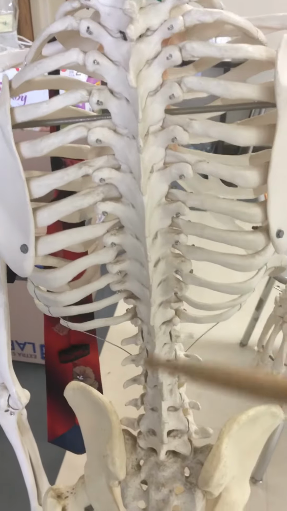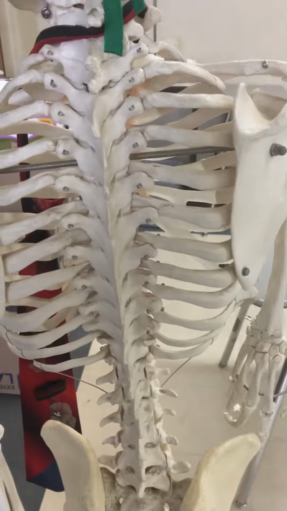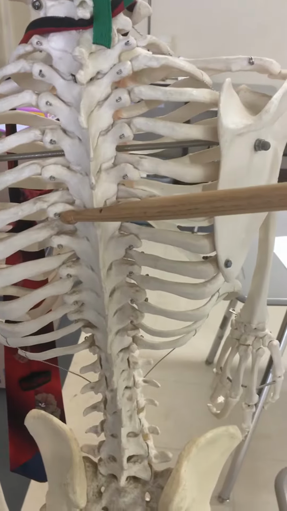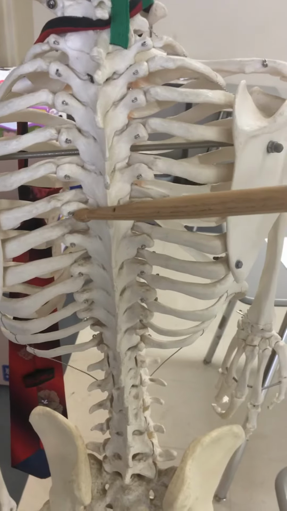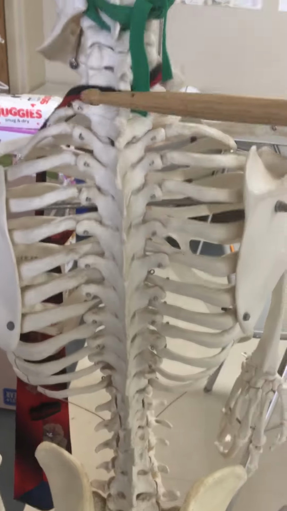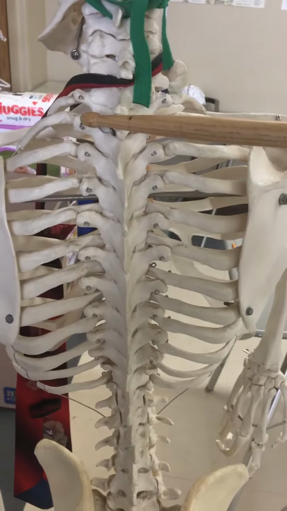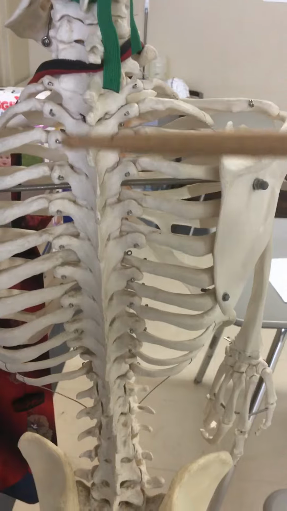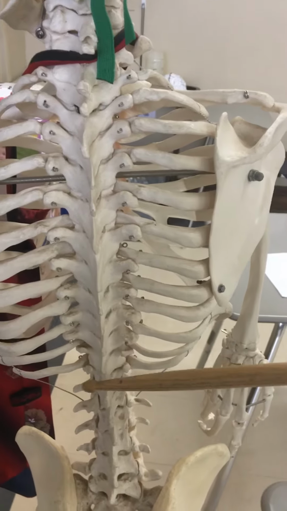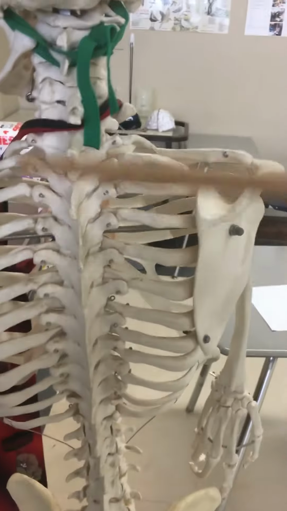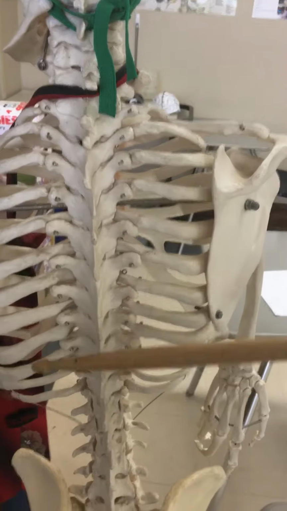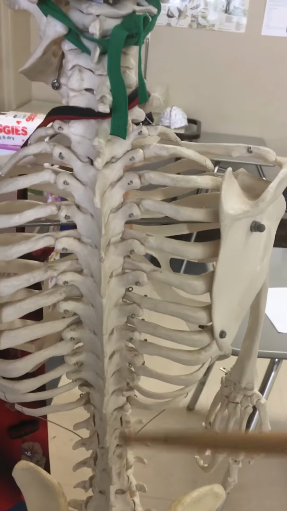So how do you learn all of these bones? Okay, so the ones up here are called your cervical vertebrae. I'm sorry, I'm just kind of poking the drumstick around at random. Then you have your thoracic vertebrae, finally the lumbar vertebrae. Cervical, thoracic, lumbar. How do you remember which ones are which?